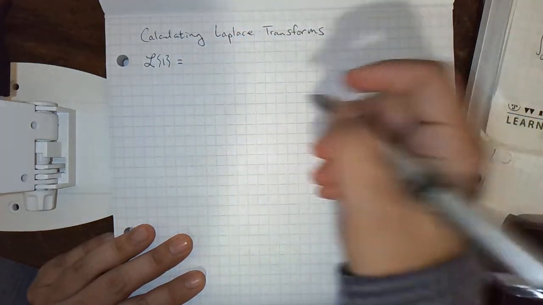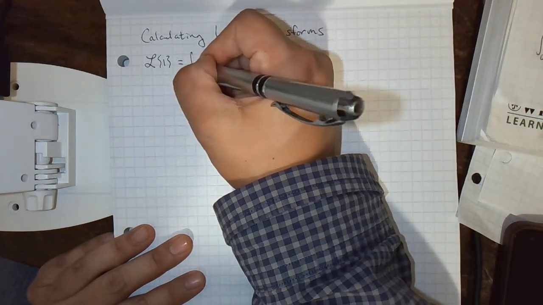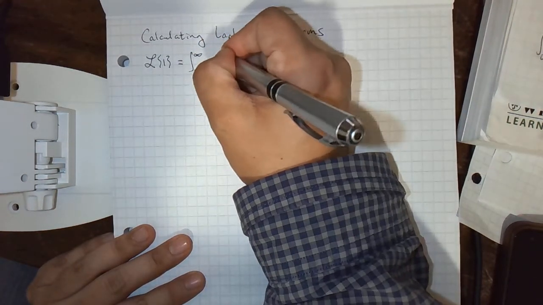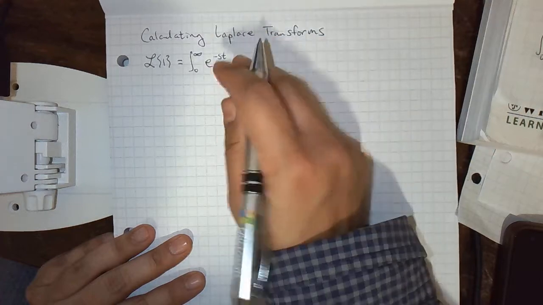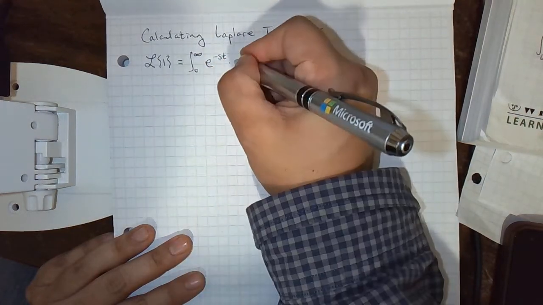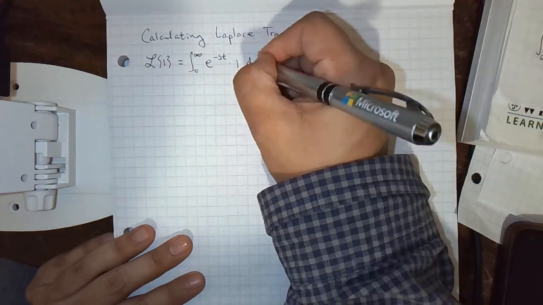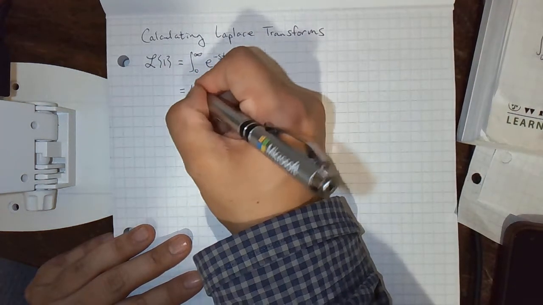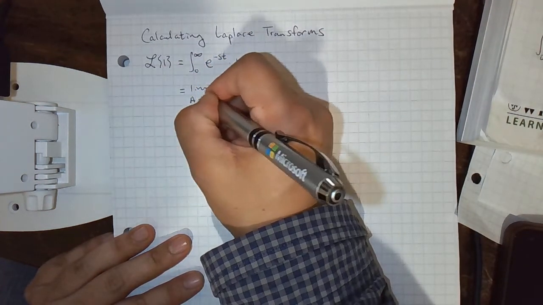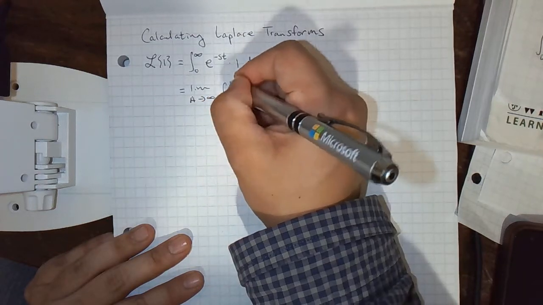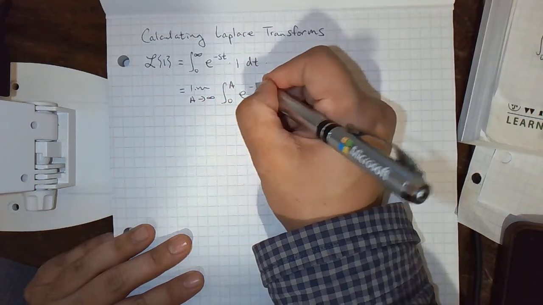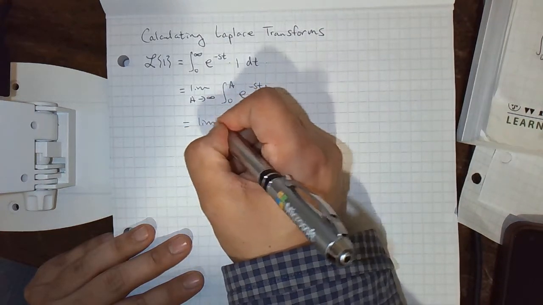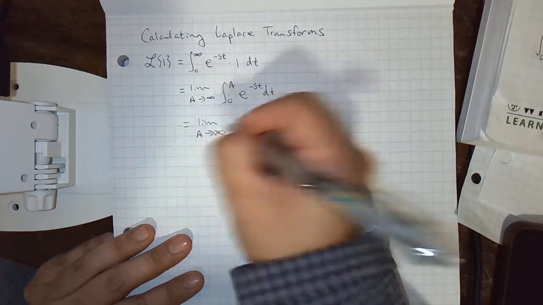So we're going to use this definition of Laplace transform, and remember that was the improper integral from 0 to infinity of e to the negative st, and then we multiply by the function. So here we're going to multiply by 1 dt. And all we need to do is calculate this integral. With an improper integral, we take the limit as a goes to infinity of the integral from 0 to a of e to the minus st dt. Not a difficult integral to evaluate.